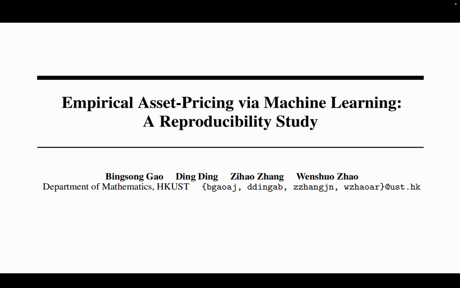Hello everyone, this is our group project. We replicate the paper, Empirical Asset Pricing via Machine Learning.